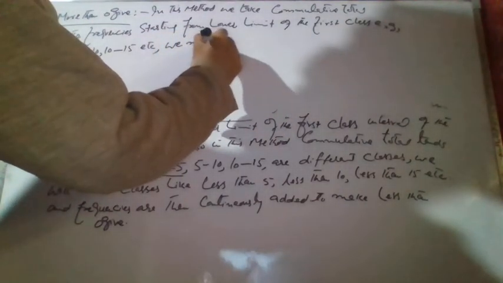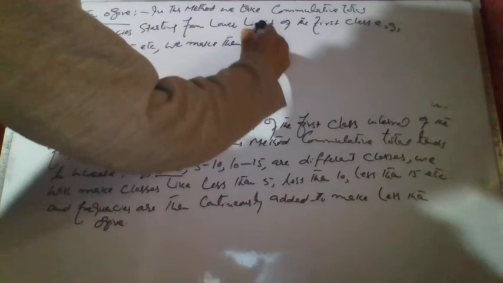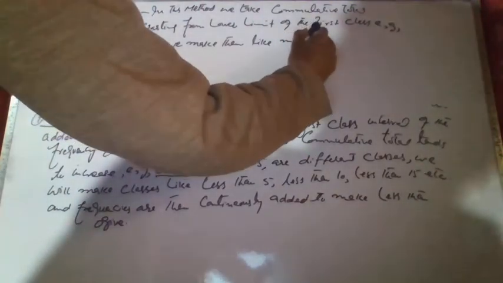For example, we have classes like 0 to 5, 5 to 10, 10 to 15, etc. And how do we make them? We make them as more than 0, so all values more than 0.